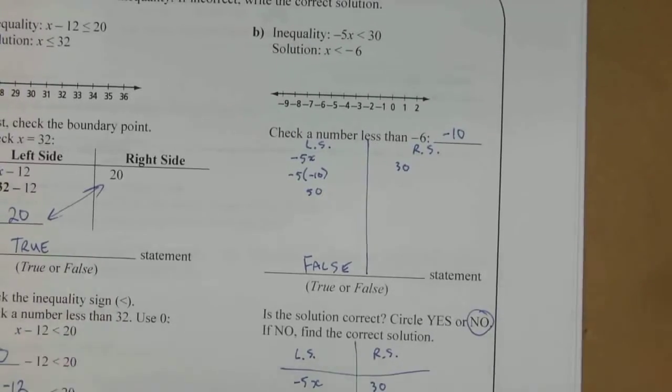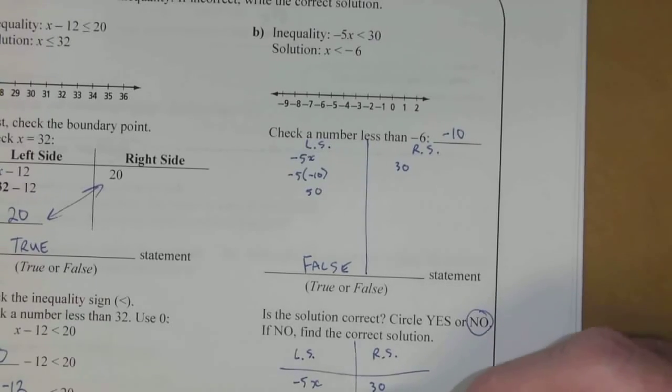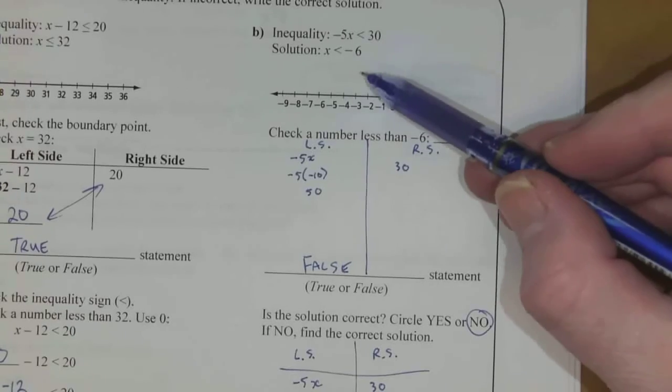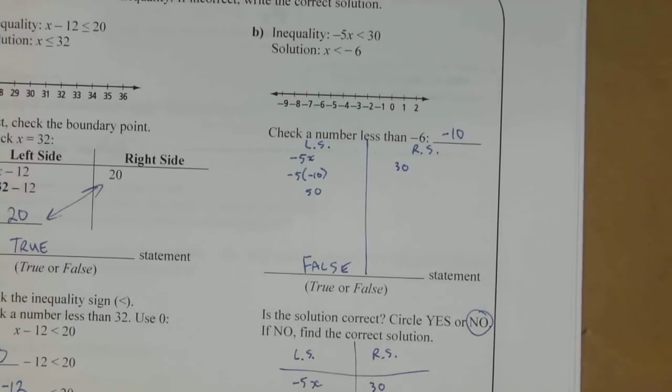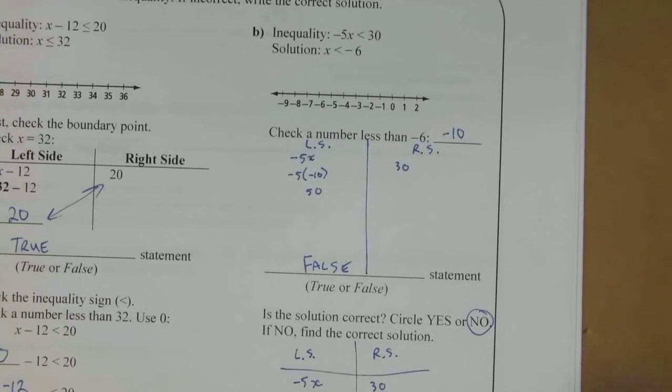So as we tested with 0, we suspected that it was correct, but we were assuming that our boundary point was correct. We hadn't actually checked that. Doing the quick little calculation with the original inequality does confirm that x is greater than negative 6.